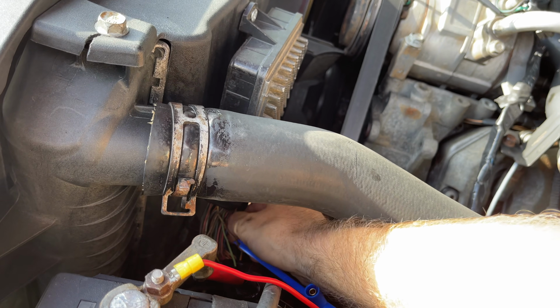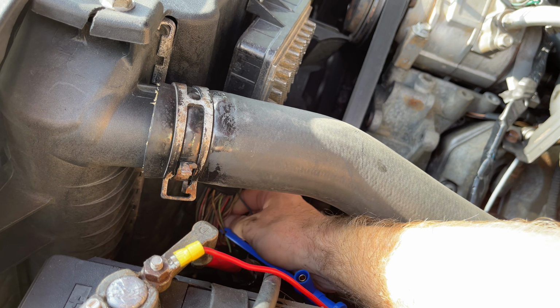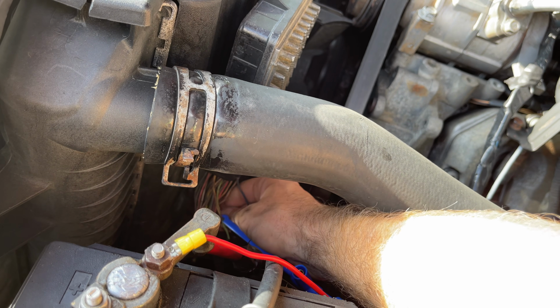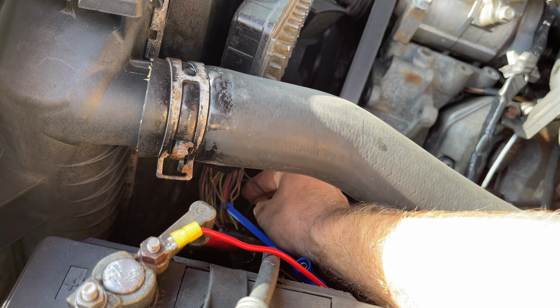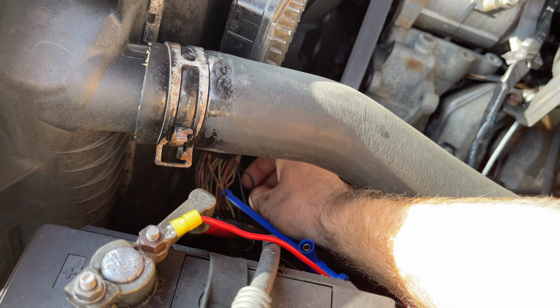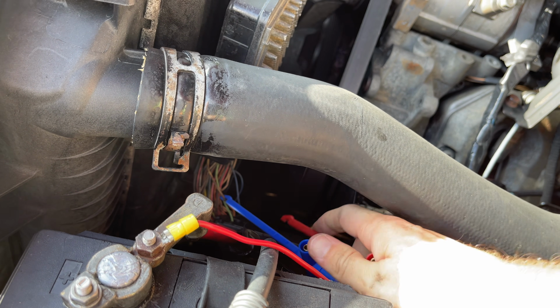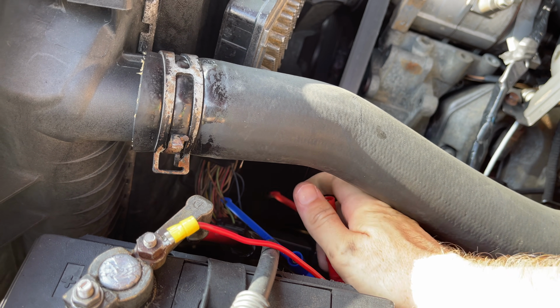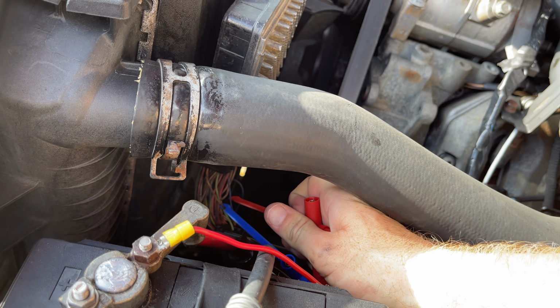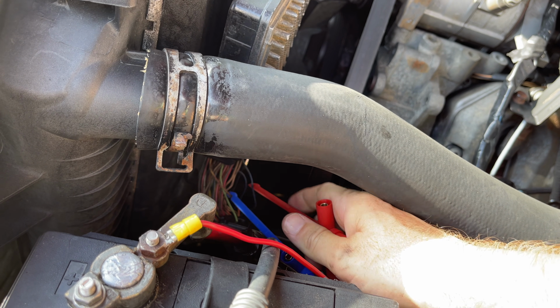And there's two dark blues. There's one here and one there. I don't really know which one's which. I'm just gonna take a guess, and we'll see in the live data if we're on the right one or not, maybe.